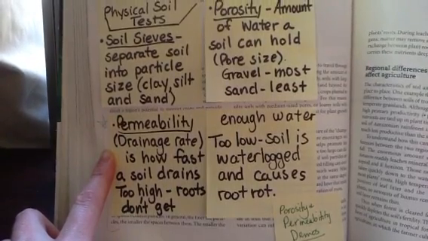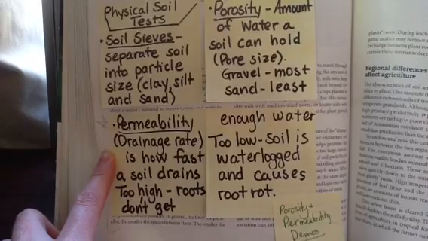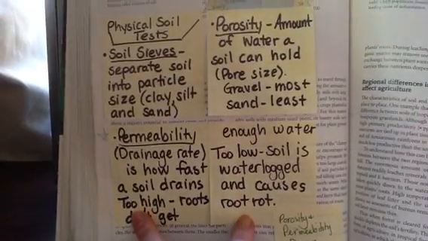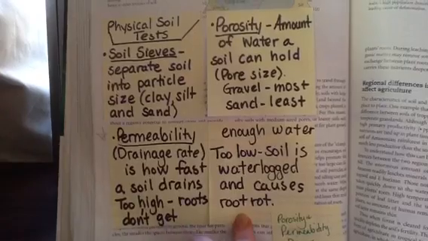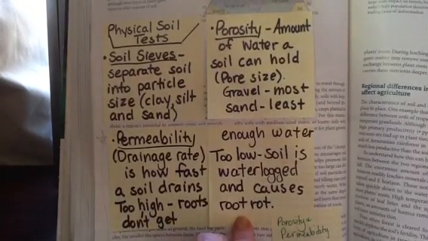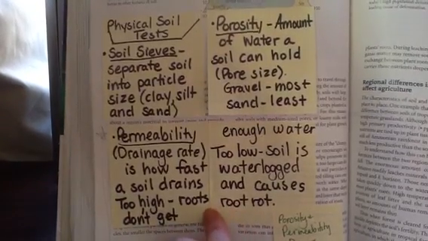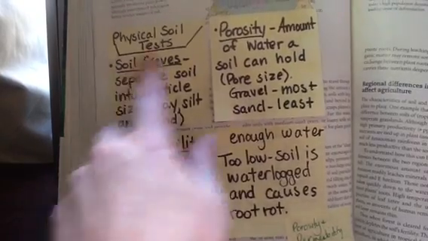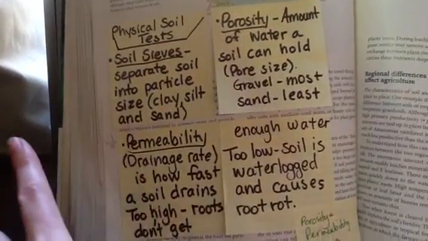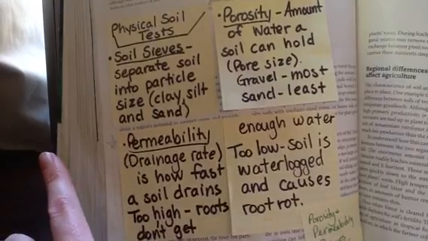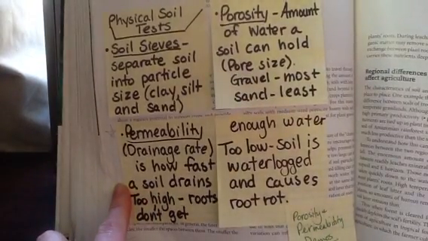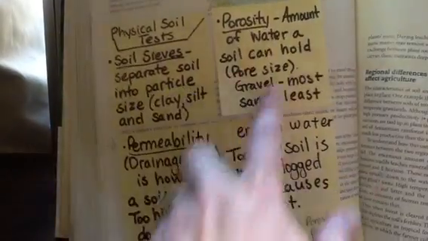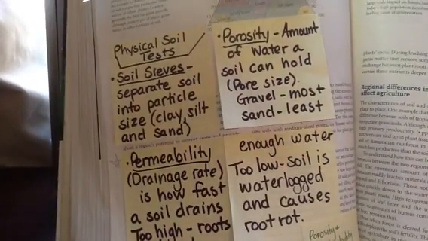If the drainage rate is too slow, then the soil becomes waterlogged and the roots can actually rot and die in soil that's holding too much water. And so in class there will be some demos or some experiments on these tests. You must, for an FRQ and for a multiple choice, know examples and be able to write about examples of physical soil tests.